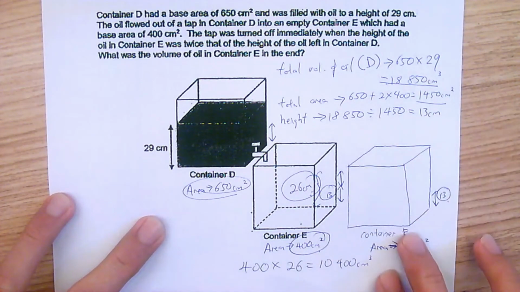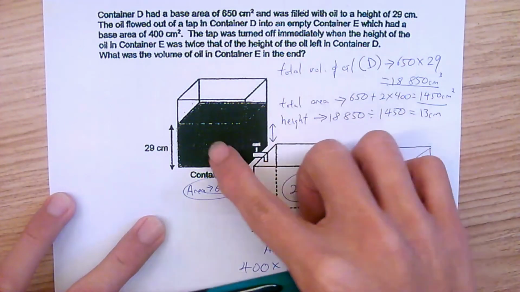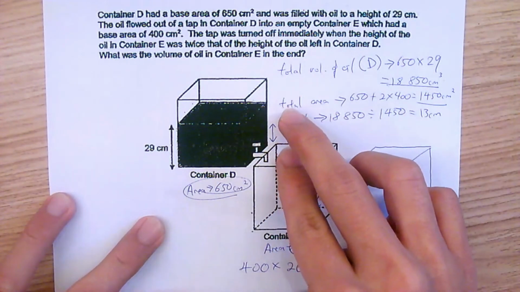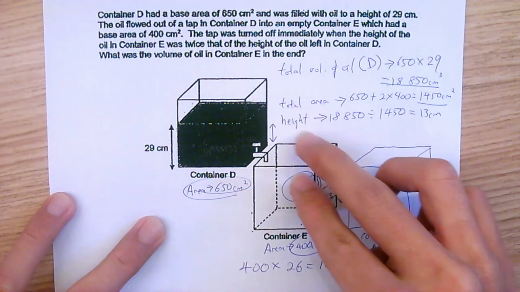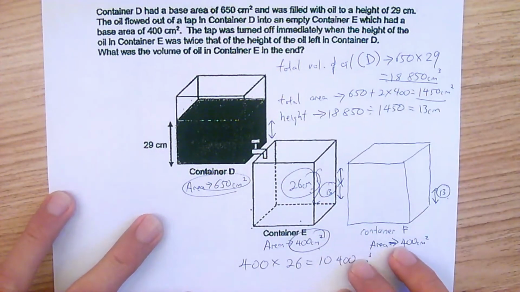So this method can be used for questions when they are asking you to compare the height of the liquid after it has been poured out. Whether the height of the liquid is the same, or whether the height of the liquid is 2 times, or 3 times, or 4 times. This method can work. Alright, done.